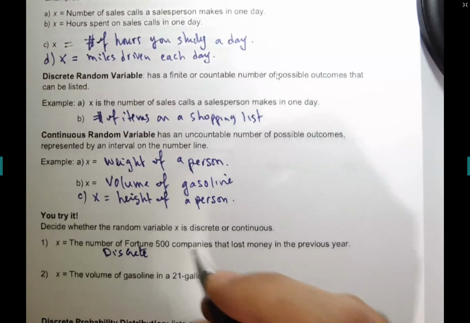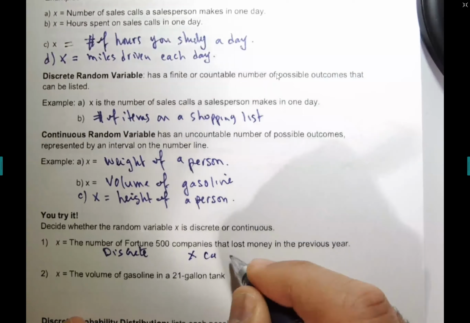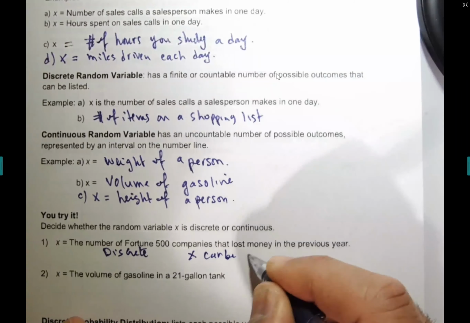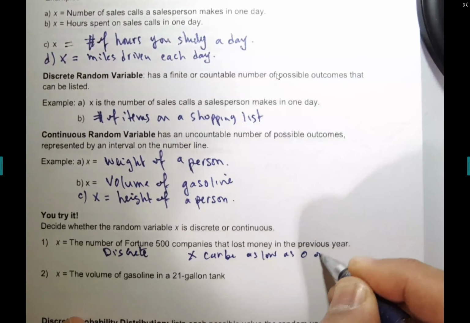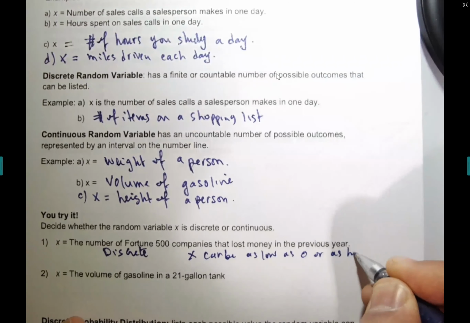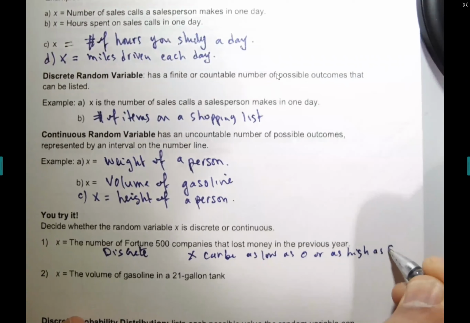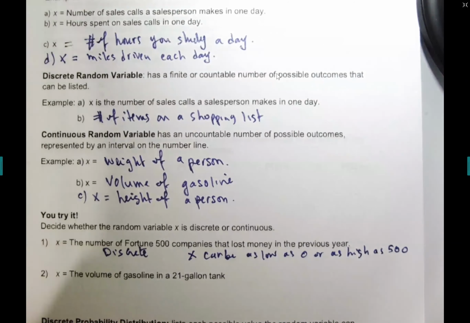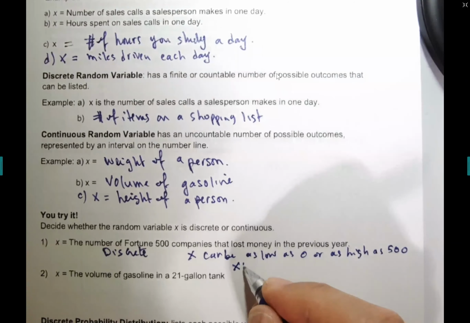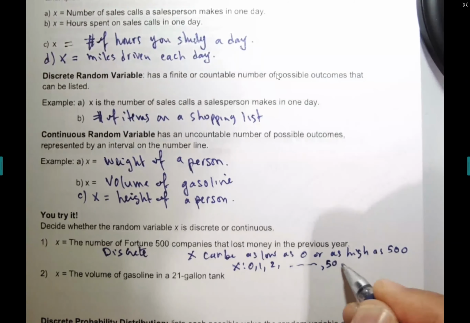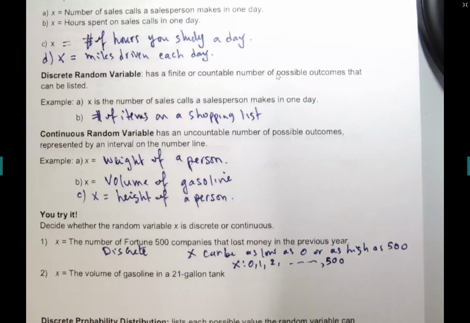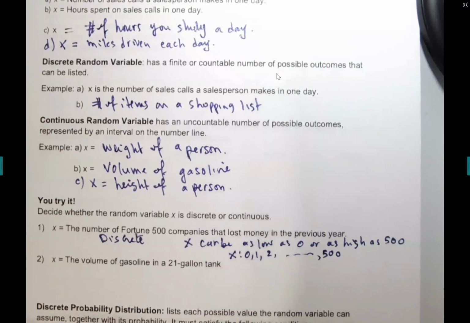Discrete. And X, guys, can be as low as 0 or as high as 500. So X could be 0, possible values of X, 0 or one company or two, up to 500, because these are Fortune 500 companies. What about the volume of gasoline, guys, in a 21-gallon tank?